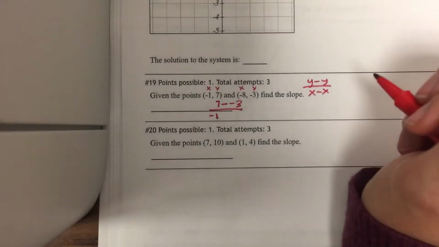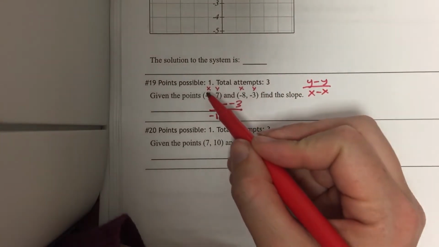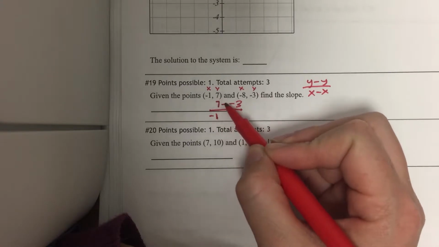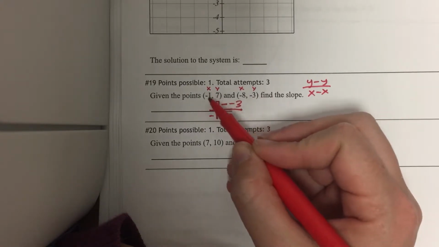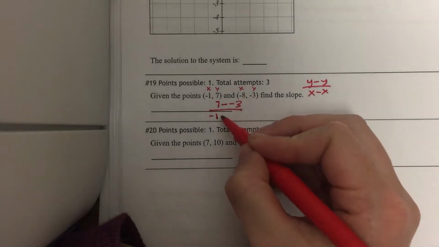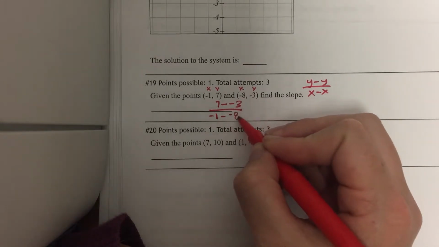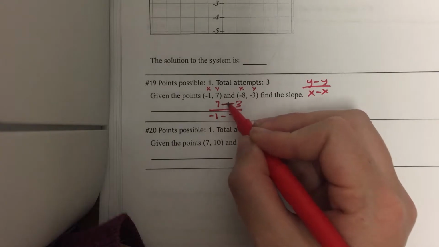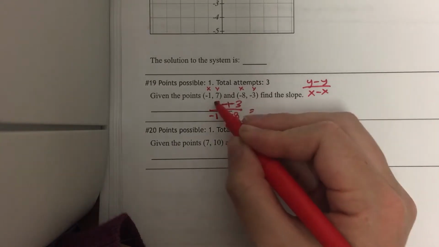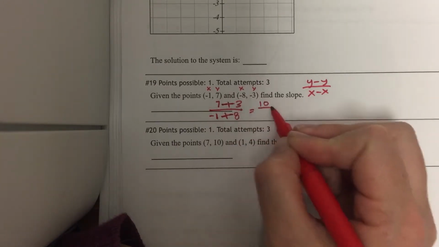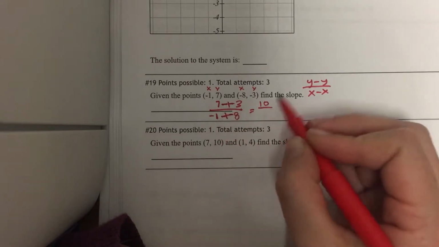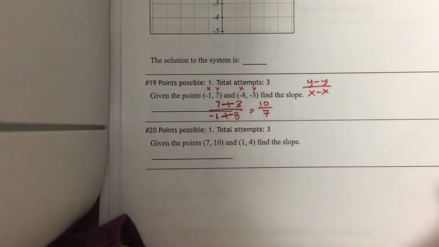Okay, finishing up on slope. So we have 7 minus a negative 3, negative 1 minus a negative 8, which makes 2 negatives make a positive. 7, 8, 9, 10 over 8 minus 1 is 7. Can you reduce it?